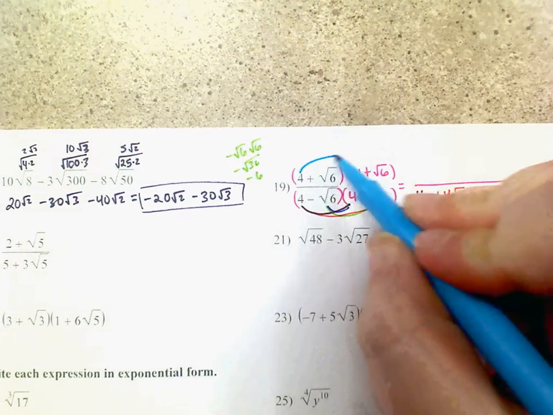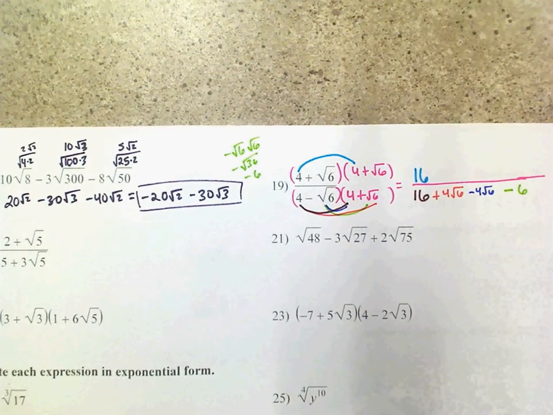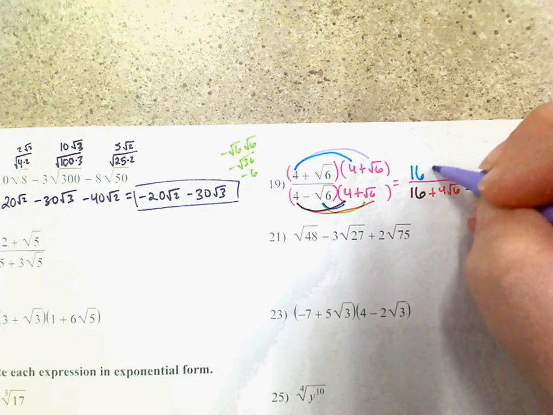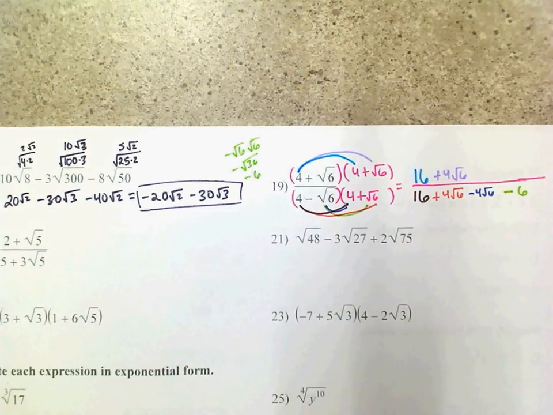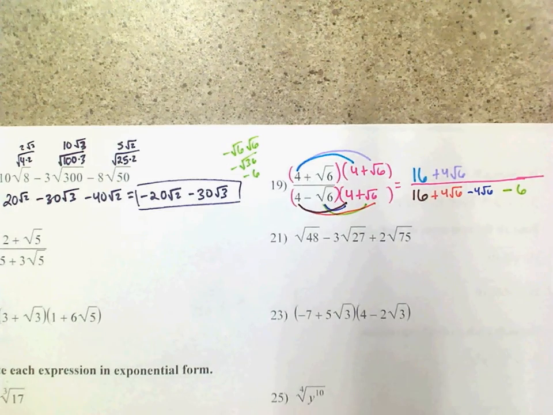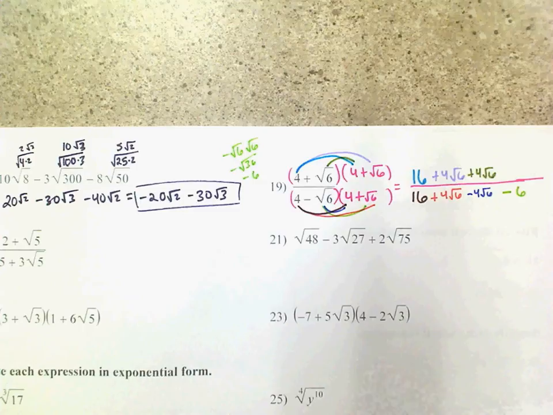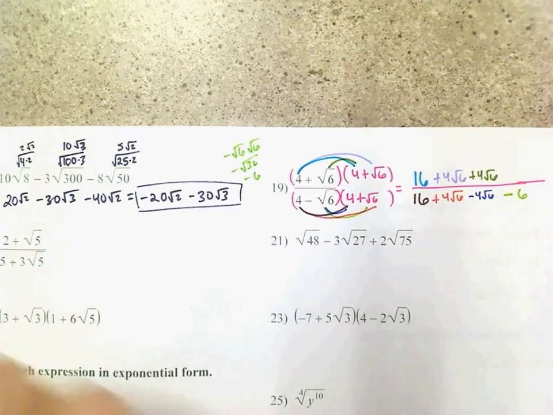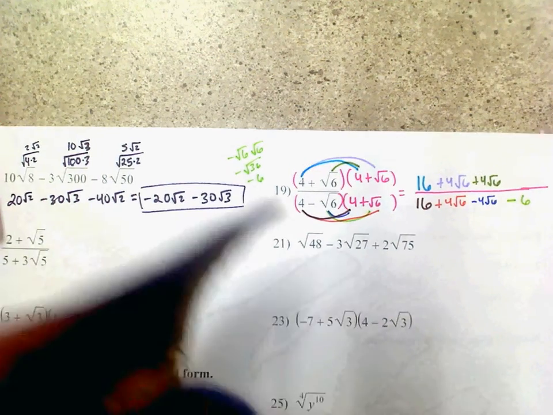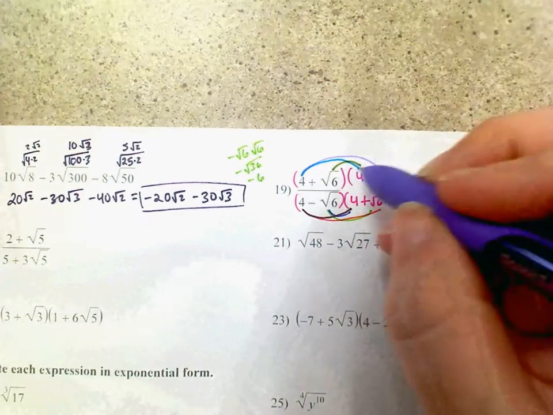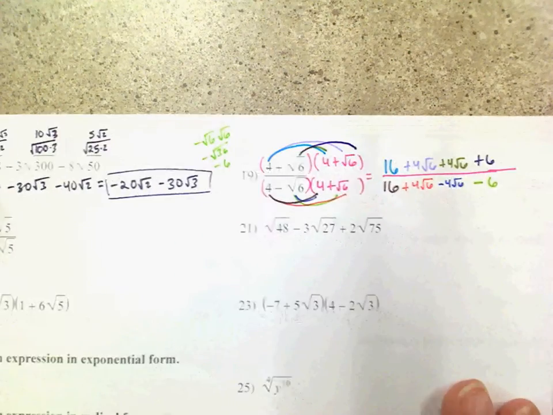Again, 4 times 4 is 16. Now we've got 4 times the square root of 6, which is 4 square roots of 6. Then we have square root of 6 times 4, which is another positive 4 square roots of 6, which means they'll combine, not cancel out. And then we have square root of 6 times a positive square root of 6, which is a positive 6.